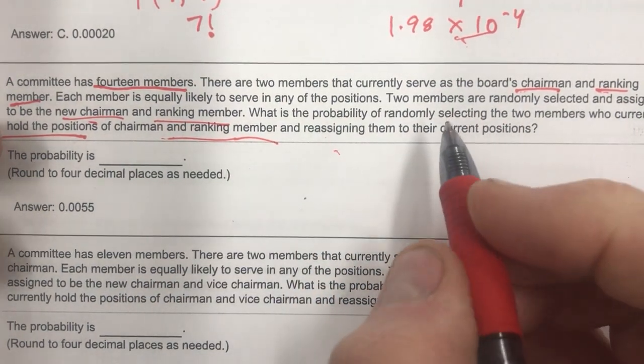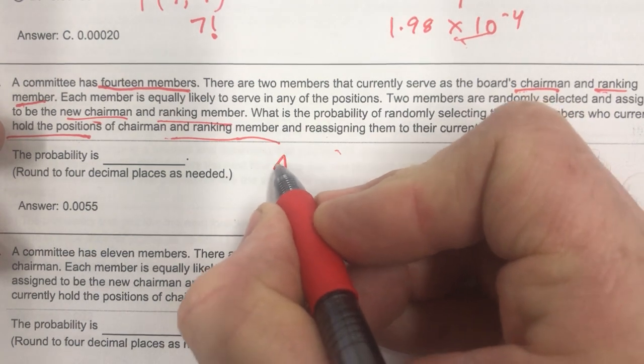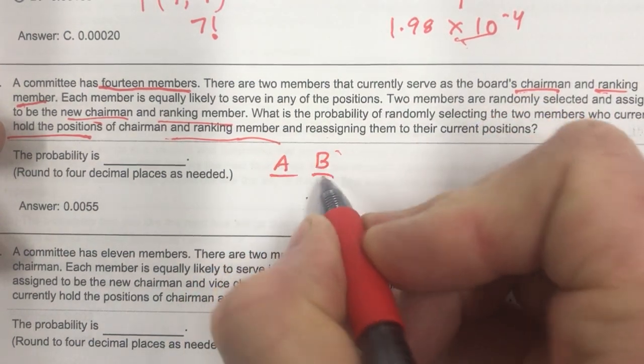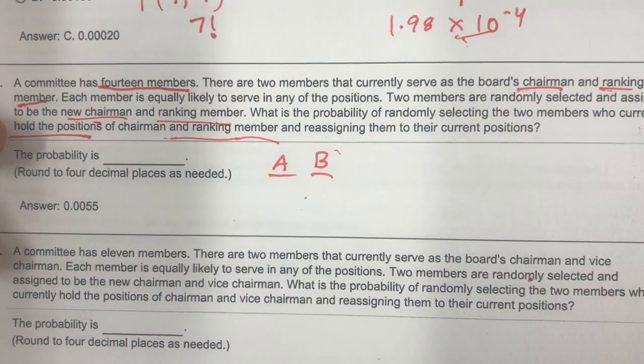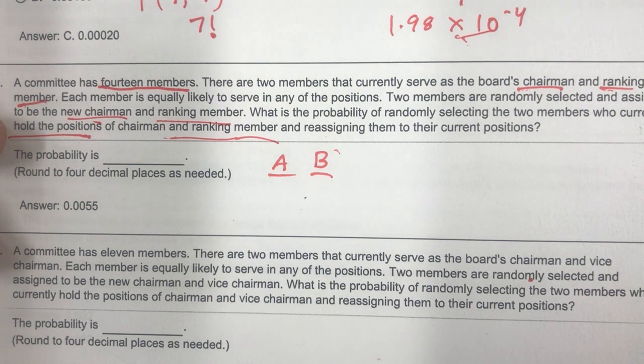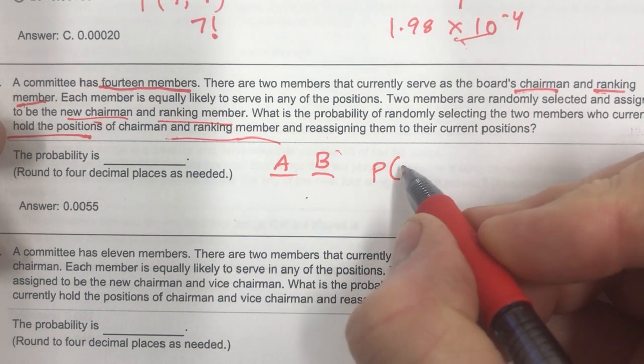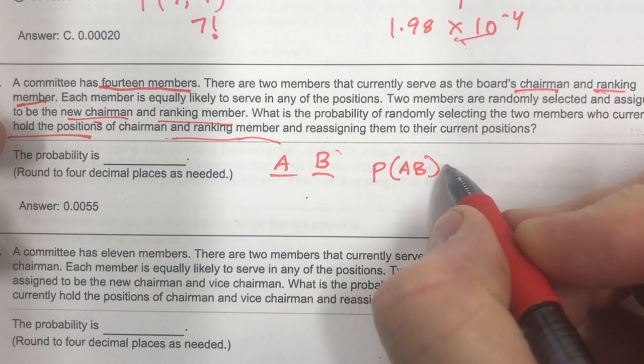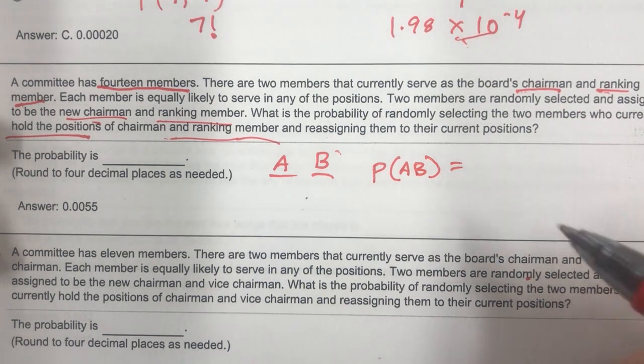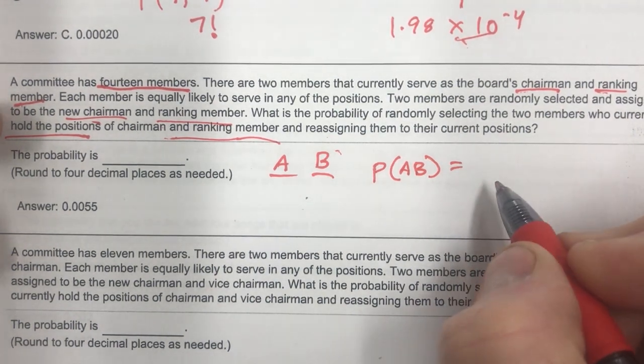All right, so basically what you have is you got Alan and Ben. Alan and Ben are in these positions. What's the probability that we get Alan and Ben back in it? All right, so probably I'm just going to put AB. Now I'm just making these names up, but it could be some different names. But here's the thing.